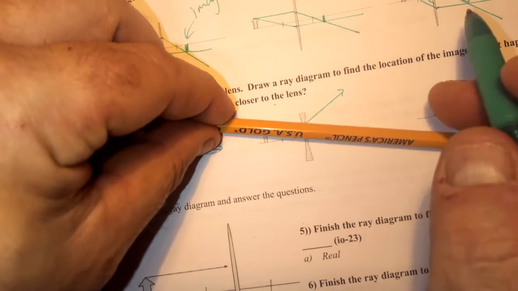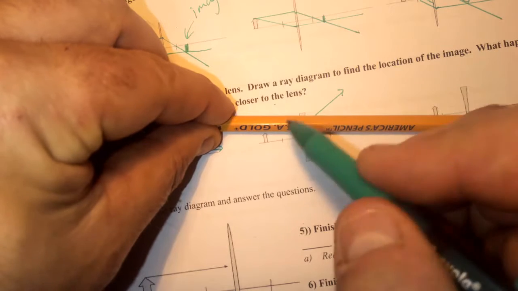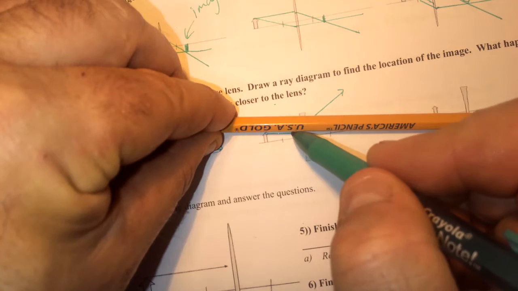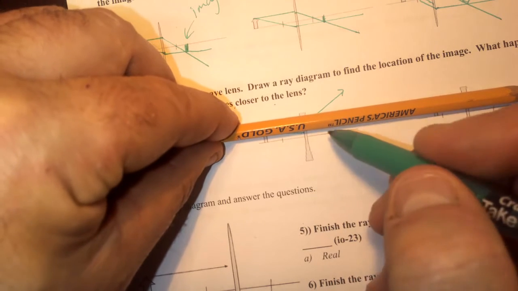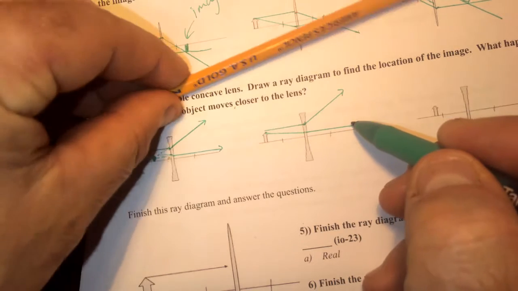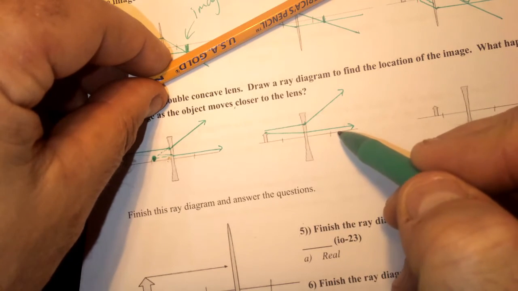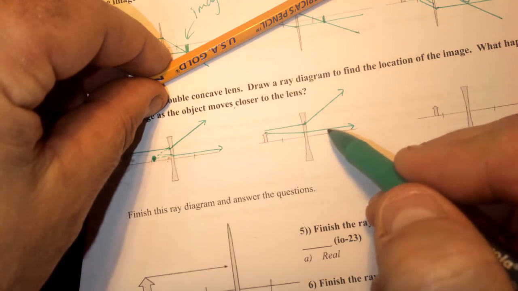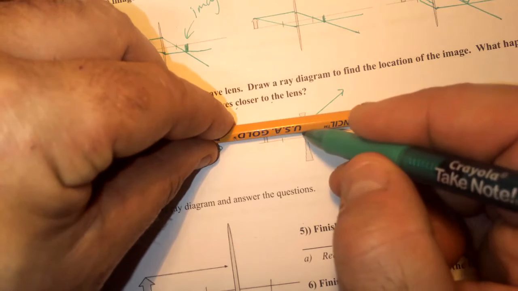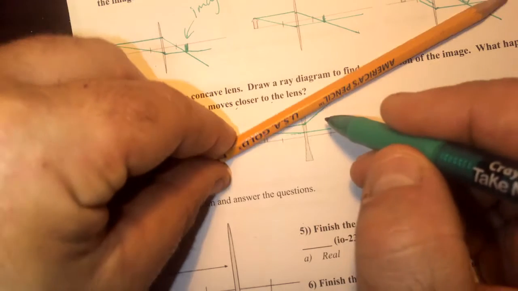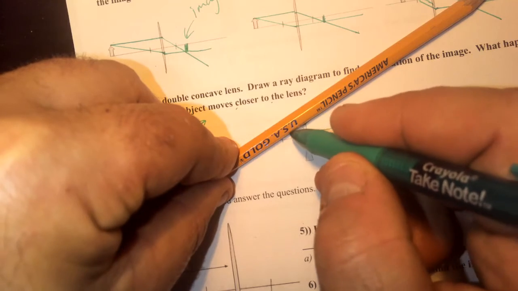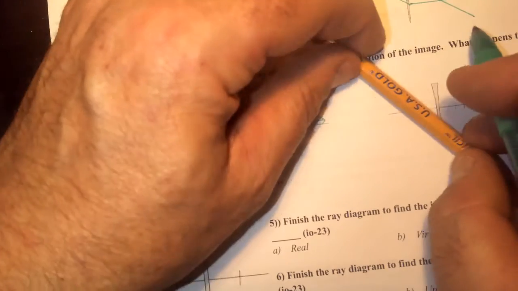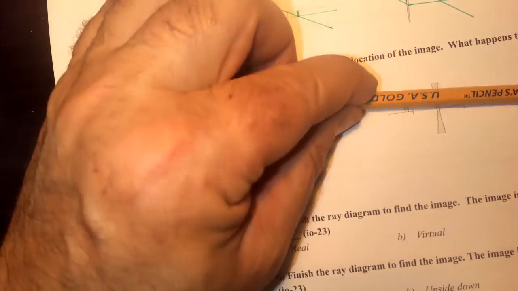Okay, now the next one goes towards the right-hand focal point. Since the object is closer to the lens, this angle is going to be a little bit different. Not much here, but it is going to be some different. So this ray is parallel to the axis, just like this one, but this one's a little bit further up on the diagram than over here. And so that means that the image is going to be just slightly taller than the other one. Here's the image there.